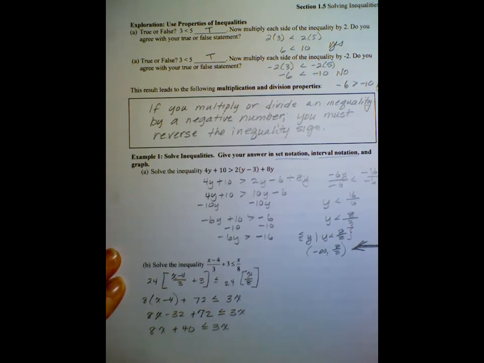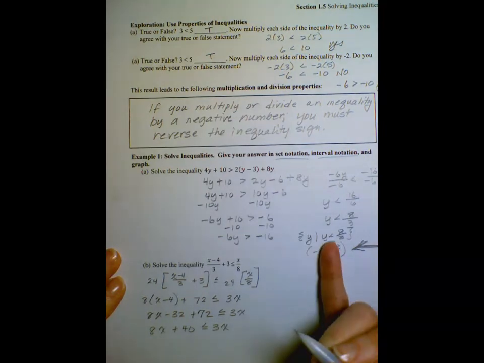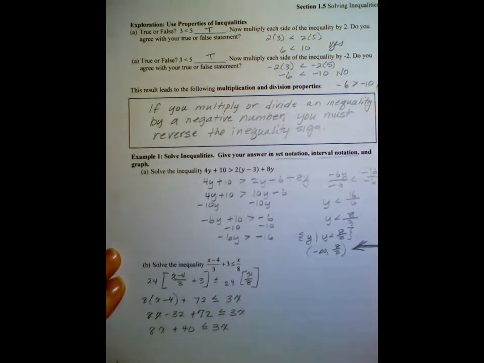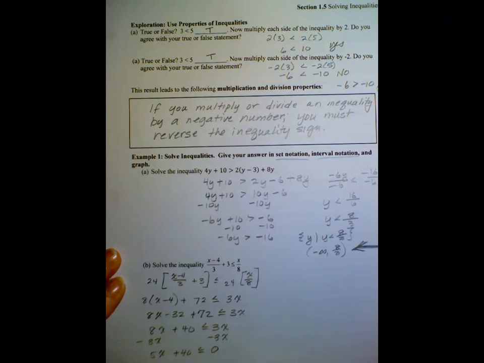Again, I want my x on the left side, because I'm going to have to write it as x less than or equal to something. So I'm going to subtract 3x. I have 5x plus 40 less than or equal to, what's 3x minus 3x? It's 0. Some people don't know what to write there. It's 0. Okay, subtract 40.